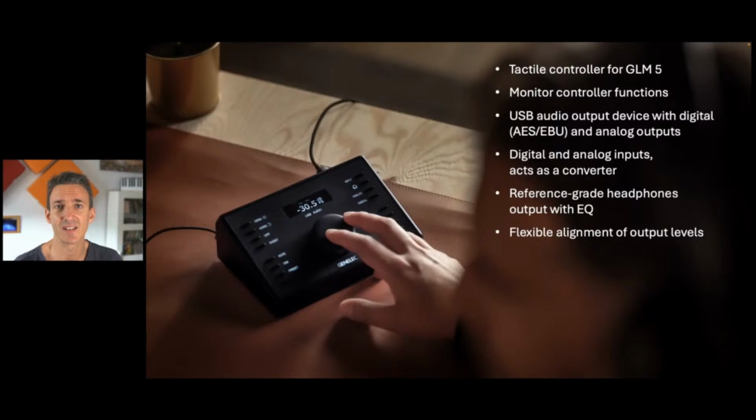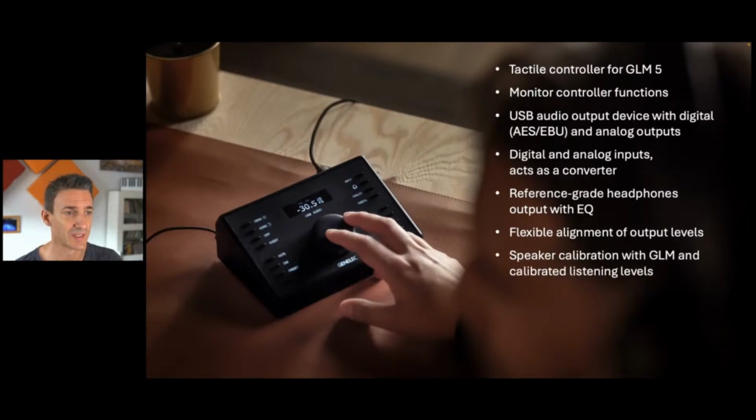So if you just spend some time, usually it's already aligned very good from the start, but you can easily adjust this then to your needs. And of course, also the inputs can be trimmed. This is also sometimes useful. Yeah, then of course you can use the speaker calibration, as already mentioned, we need for GLM. And you can use calibrated listening levels, especially if you have digital signals and then you are working in a broadcast environment and you need, for example, loudness standards like R128.